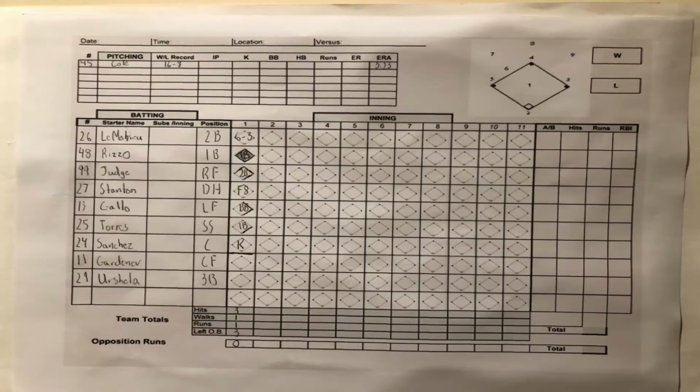In the next at bat, right here, the batter hit a fly ball to the center fielder, position number 8. So it's labeled F8 because it's hit to the center fielder, position number 8. The next batter walked, which is labeled BB for base on balls. Again, I put the line to first to show that the batter reached first.